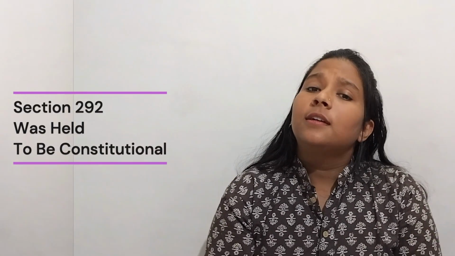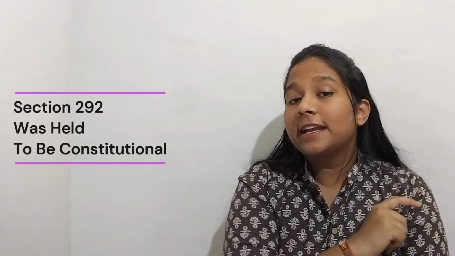Justice Hidayatullah, while delivering the decision of this case, held that Article 19(1) gives the freedom of speech and expression, but it comes with reasonable restrictions that are mentioned in Article 19(2) of the Constitution. Thus, Section 292 was held to be constitutional, and the second question, whether the book was obscene or not, was decided with the help of Hicklin's test.